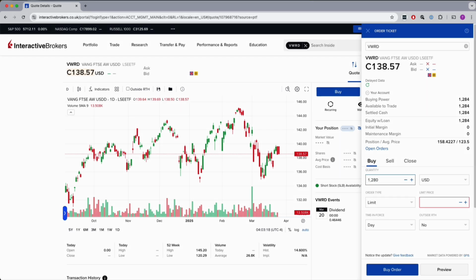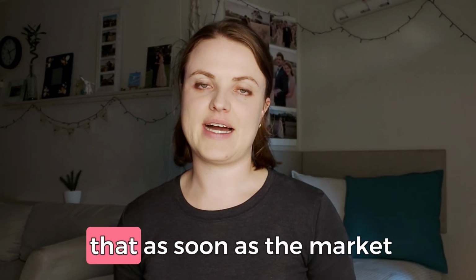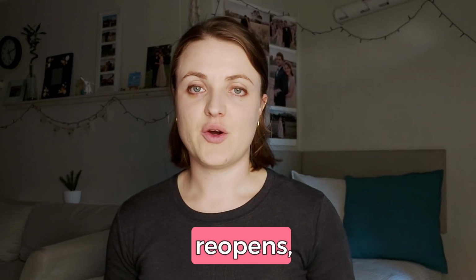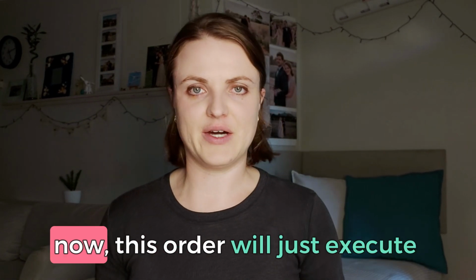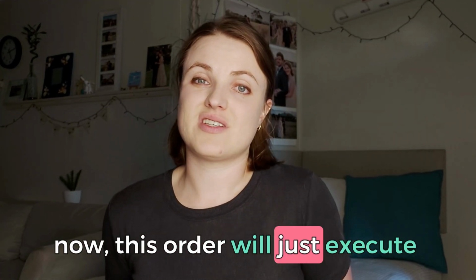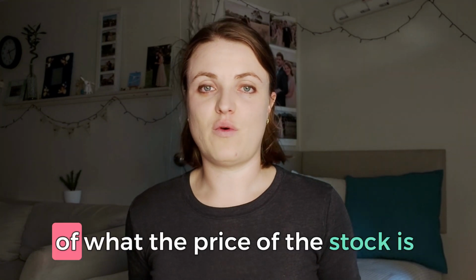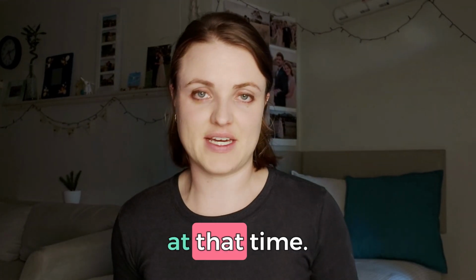So underneath where you specify how much you want to buy, there is a section for order type and time in force. I'm not going to go into all of the detail about what the difference is between a limit order and a market order, etc. For me, I always choose market. And basically all that means is that as soon as the market reopens, if it happens to be closed right now, this order will just execute, regardless of what the price of the stock is at that time.